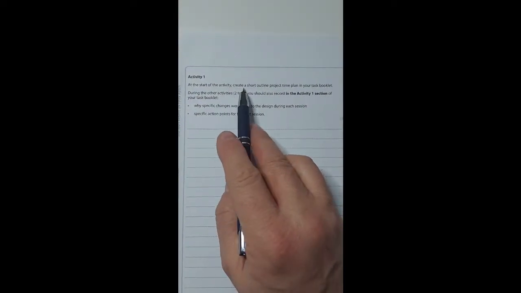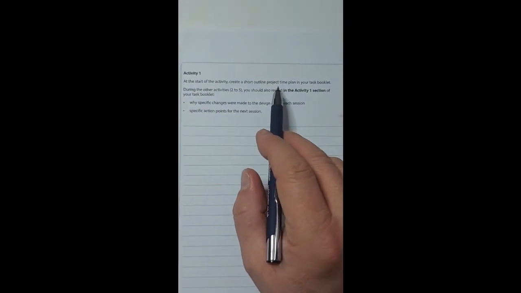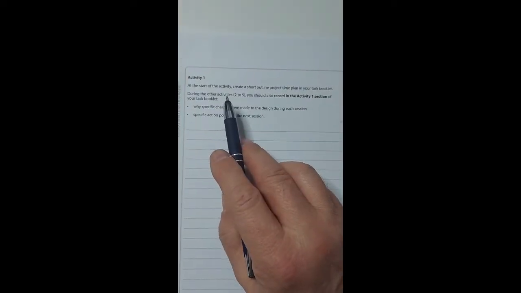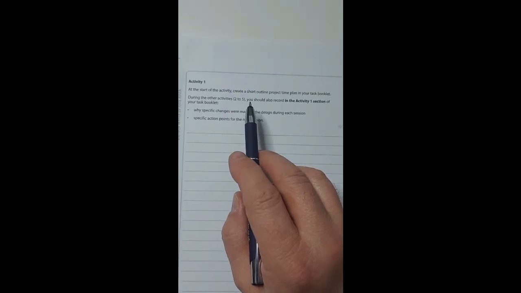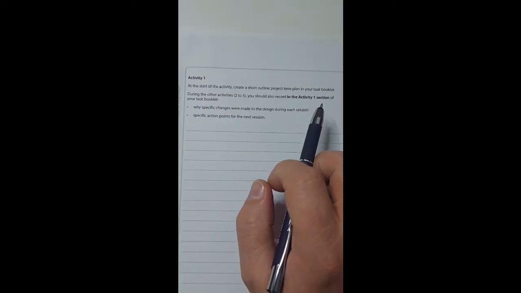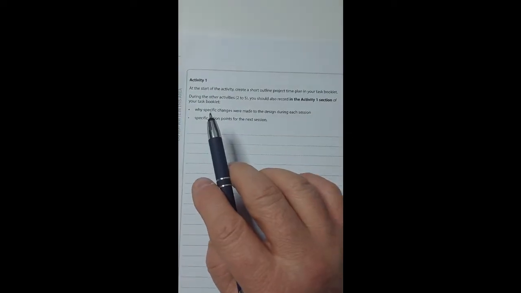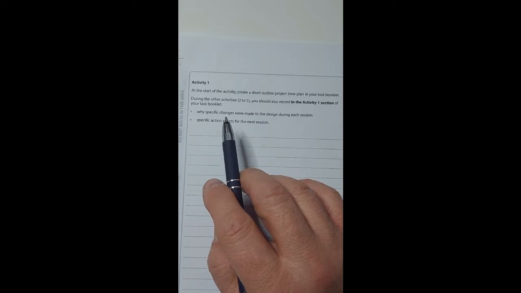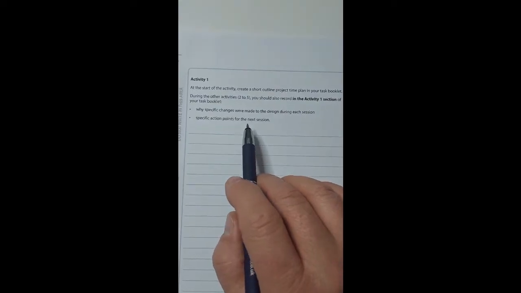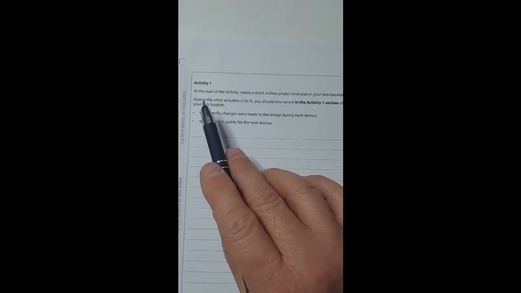Activity 1. As you can see here, at the start of the activity, create a short outline project time plan in your task booklet. During the other activities, 2 to 5, you should also record in the activity 1 section of your task why specific changes were made to the design during each session, and specific action points for the next session. So for activity 1, let's deal with create a short outline project time plan.